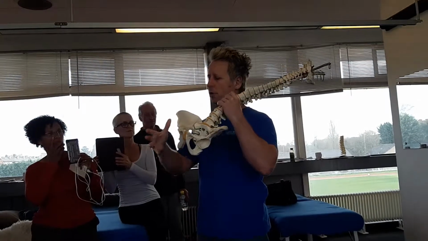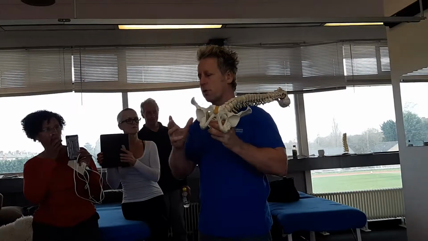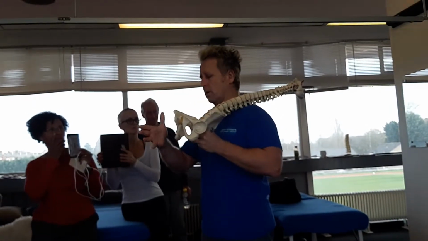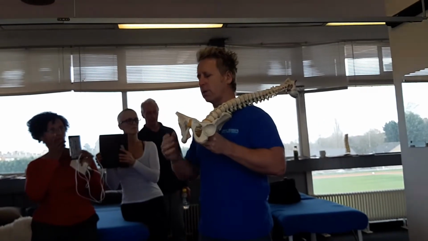So if it's anterior, what will happen to the leg length? Shorten the length? Longer, good. Okay, so you have a functional wrong leg on that side. What position is the hip in? Flexion or extension? Flexion. Okay, so the hip is flexed.